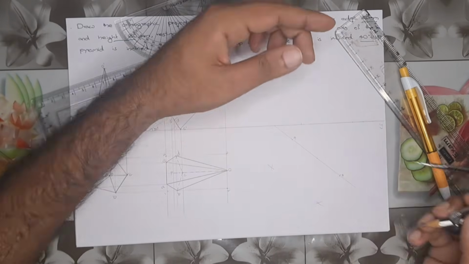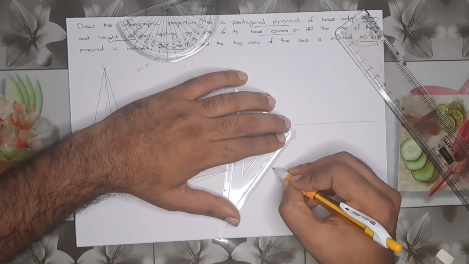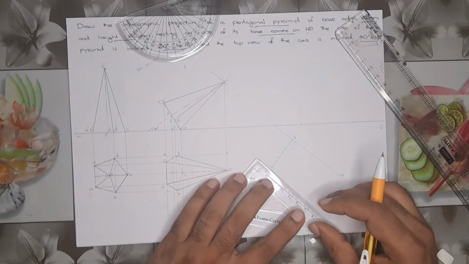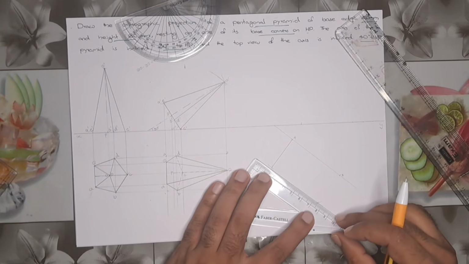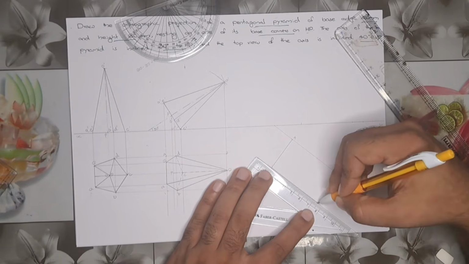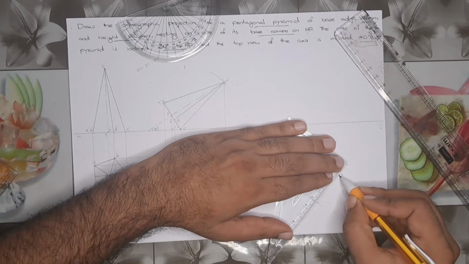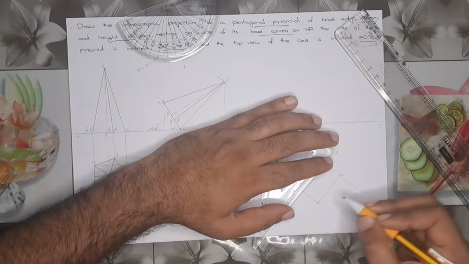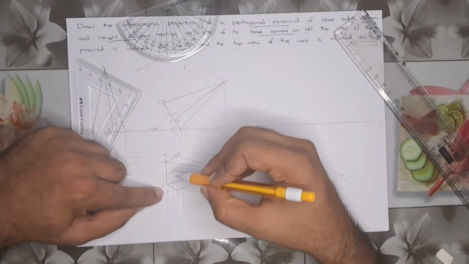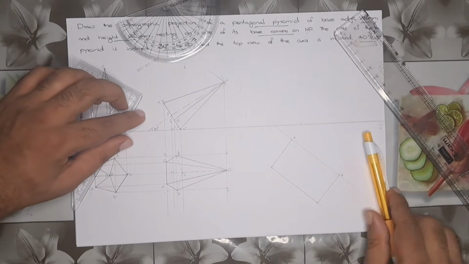So we can get the points we want and close it. Using thin lines we are completing this. Continuous thin lines are used here. Here also we are making the horizontal line. You can see there are 1, 2 and 3 lines we needed. So we mark the points.